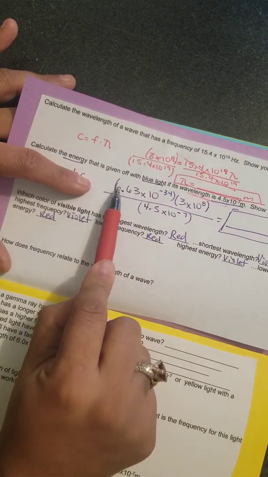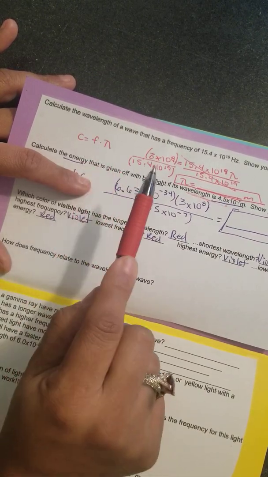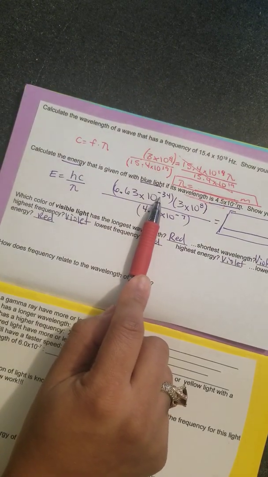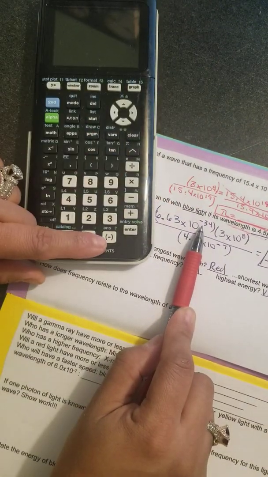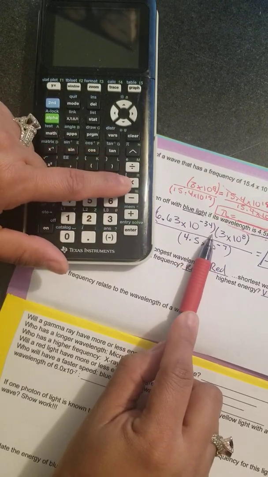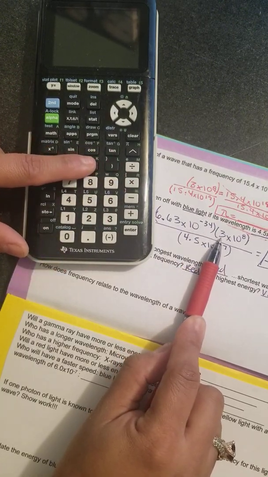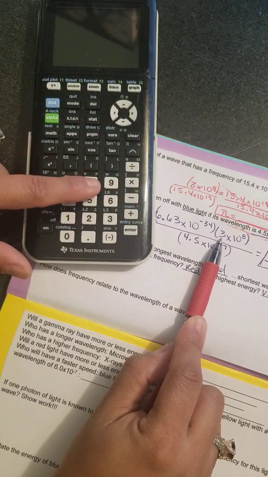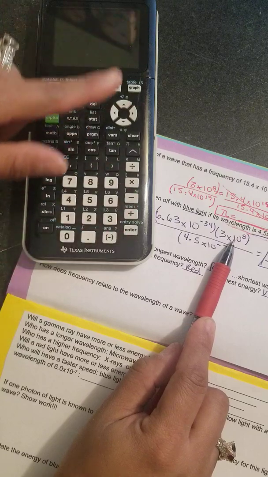Open parentheses, 6.63, second key, comma, the negative, which is that little negative button down here, negative 34, close parentheses, times, open parentheses, 3, second key, comma, 8, close parentheses, equals.